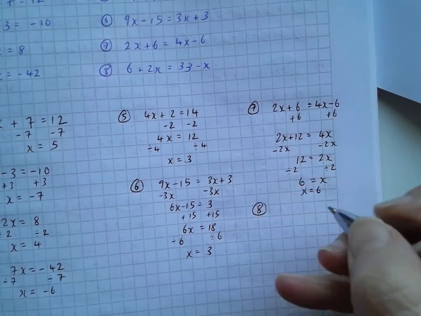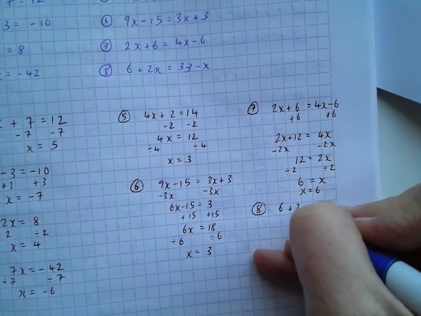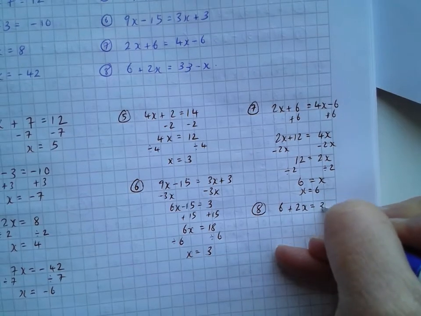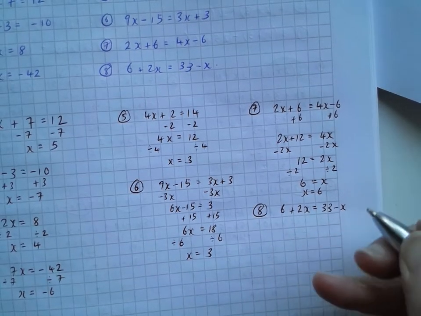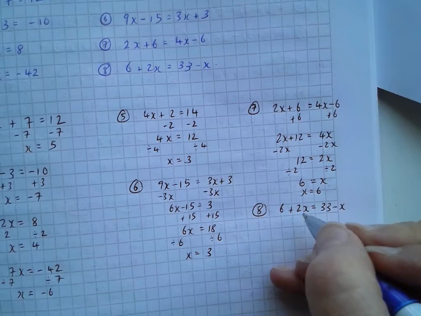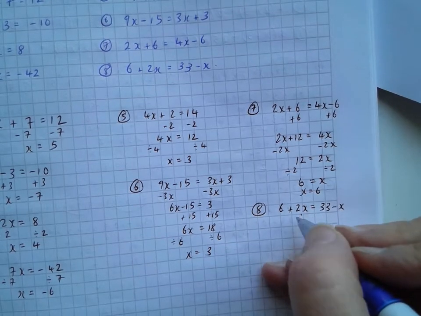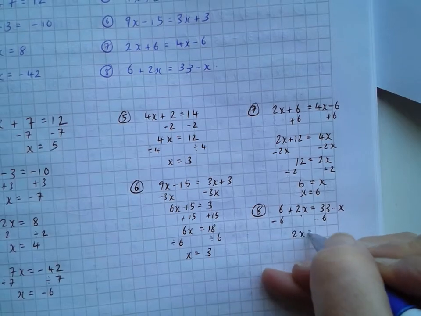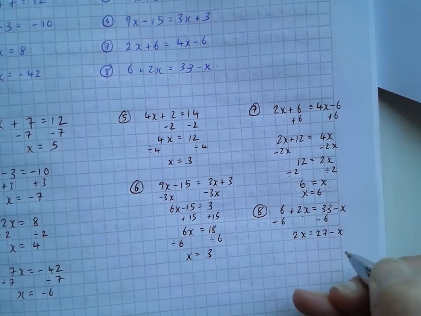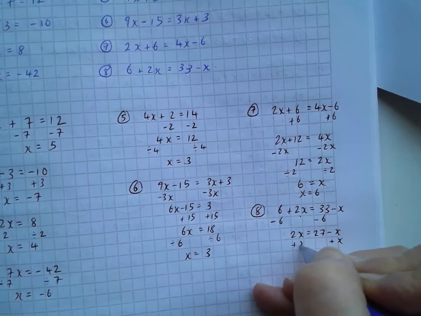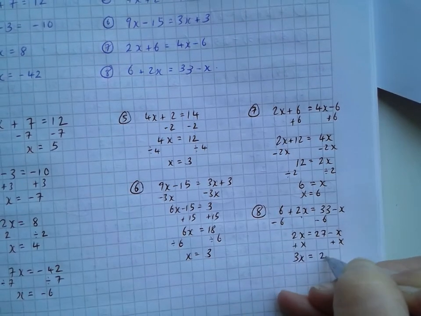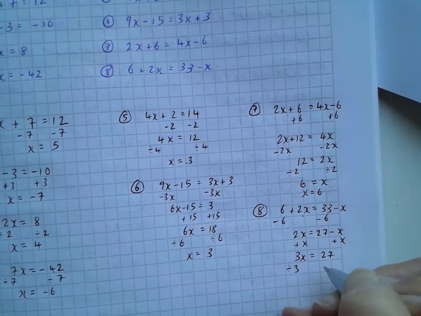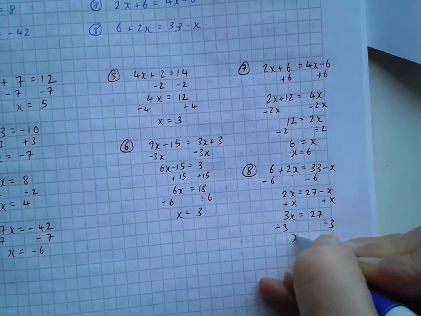And question 8, again, 6 plus 2x is equal to 33 minus x. So we're going to get all the x's on this side and all the numbers on the other side. So let's subtract 6 from here. We get 2x is equal to 27 minus x. And add x to both sides. We get 3x is equal to 27. Divide both sides by 3. And we get x is equal to 9.